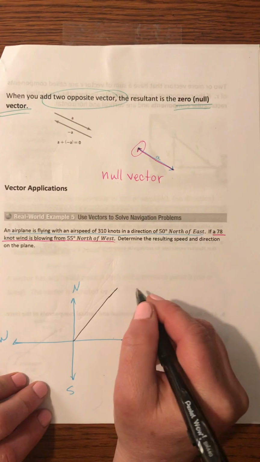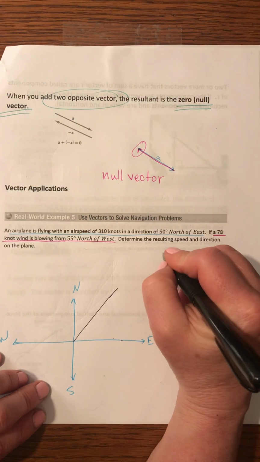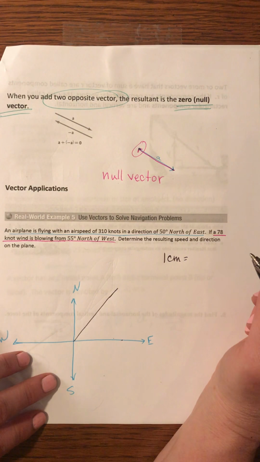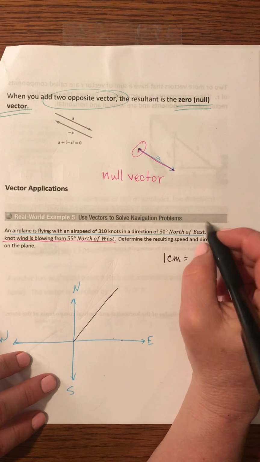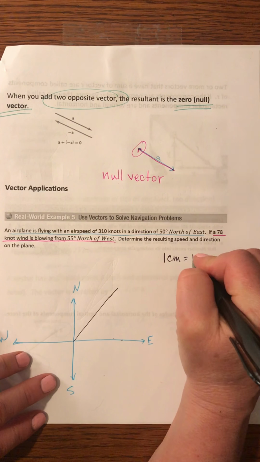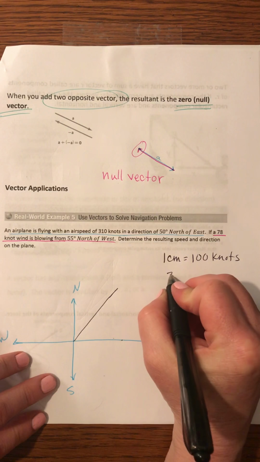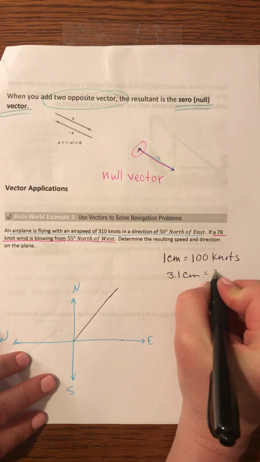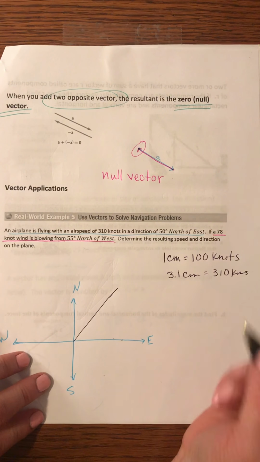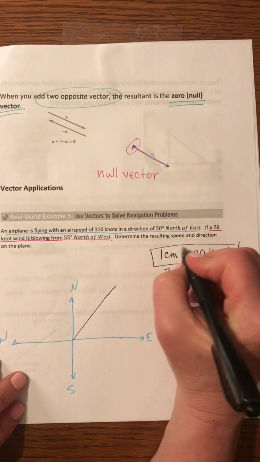And then I want to represent 310 knots. So let's say I represent 1 centimeter as, I don't know, 100 knots. Well, that means that 3.1 centimeters would be equal to 310 knots. So we'll start with that. So this is going to be my scale.